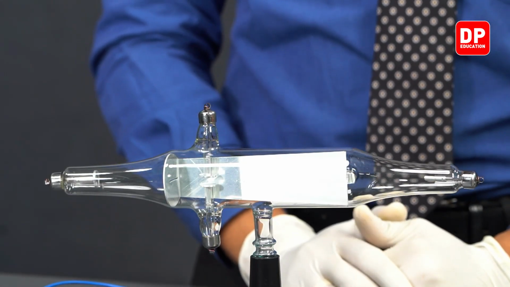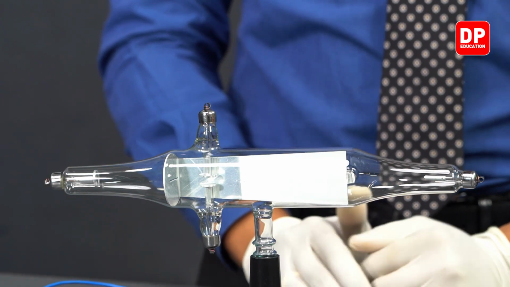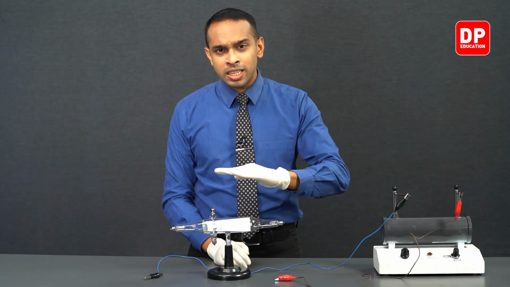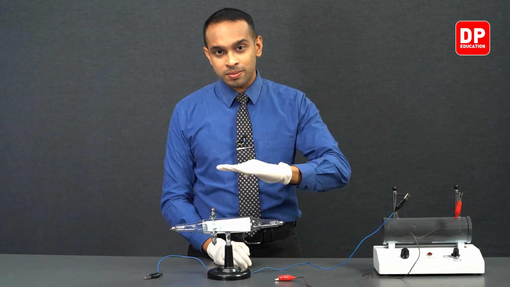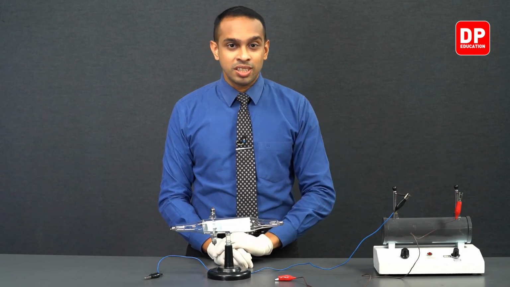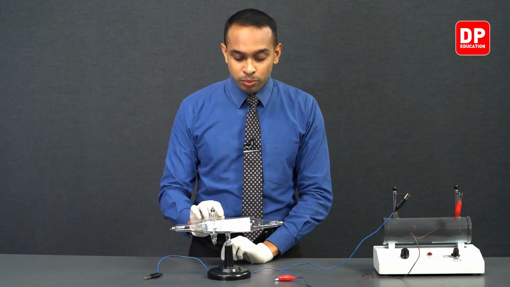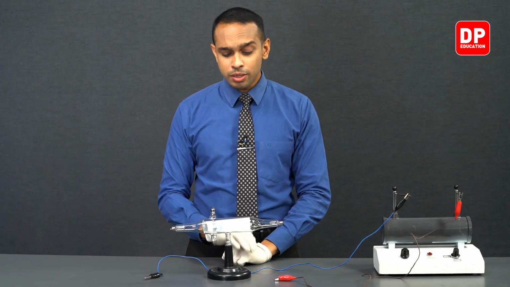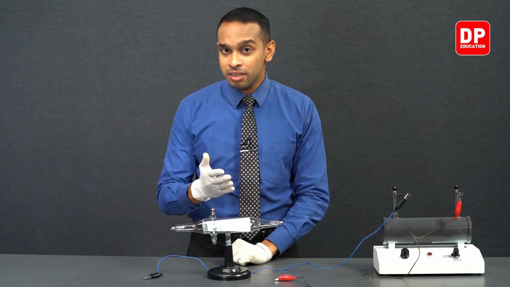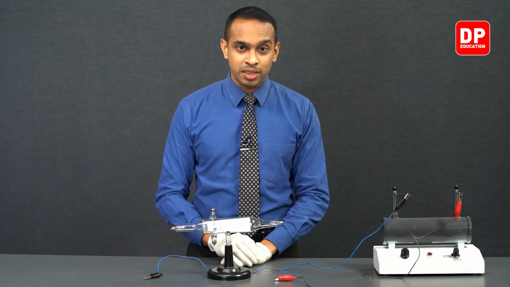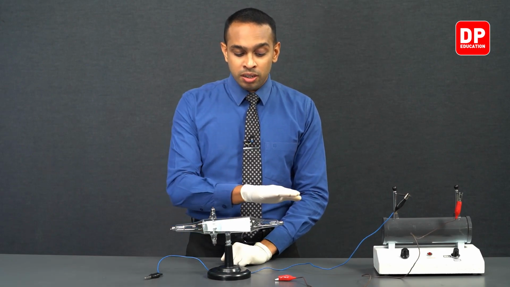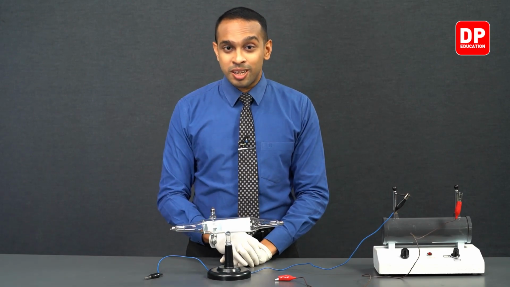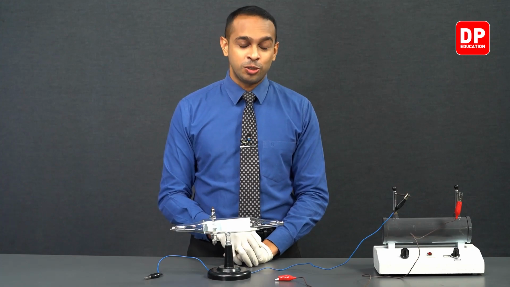And apart from that, we are going to observe what happens if you bring a negatively charged copper plate close to this cathode ray that we observe over here. Cathode rays are basically moving negatively charged particles, or we can say cathode rays are a moving beam of electrons.